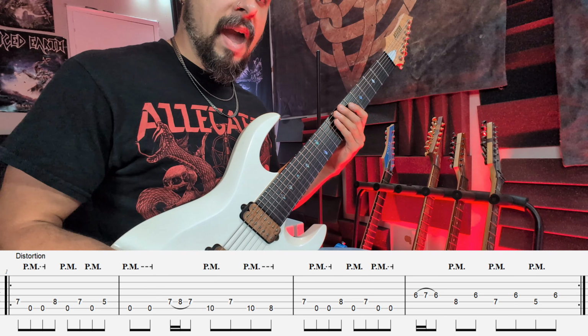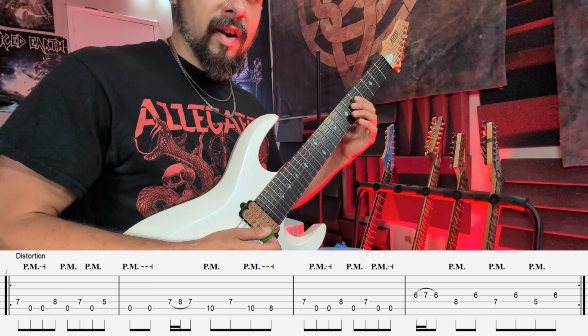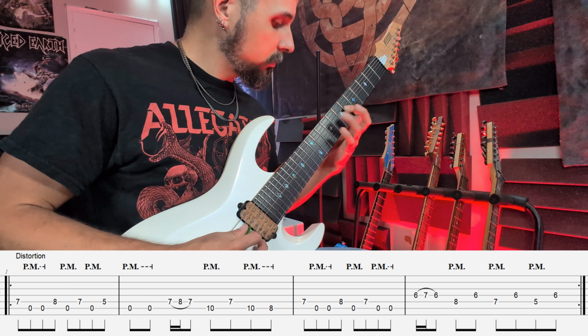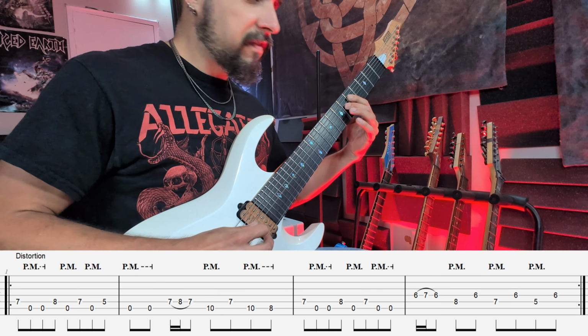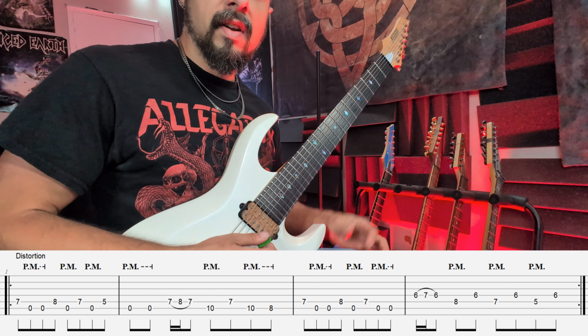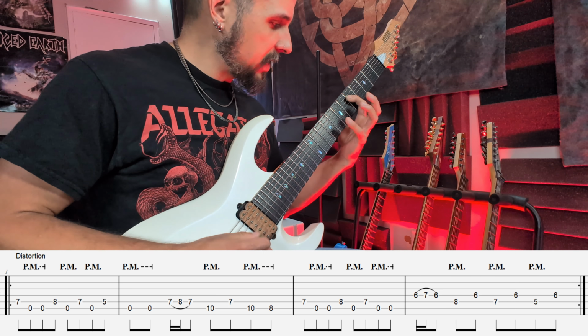So after I do the hammer on pull off, right here I do alternate picking. So I'm doing a pedal point here, 6th fret on the D string. That's our pedal note. So we're doing 8, 6, 7, 6, 5, 6. So 8, 7, 5 on the A string and alternate picking. So down, up, down, up, down, up.